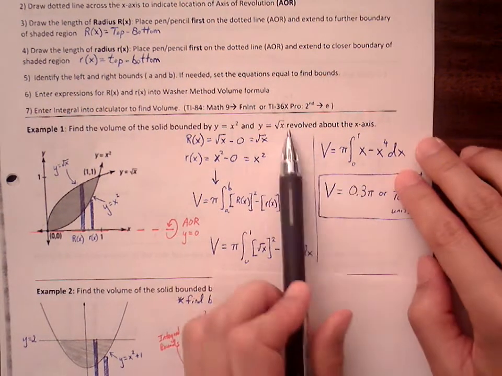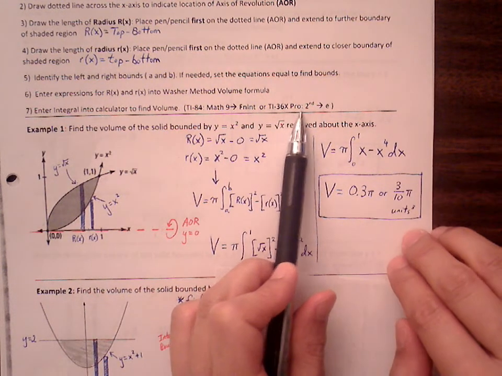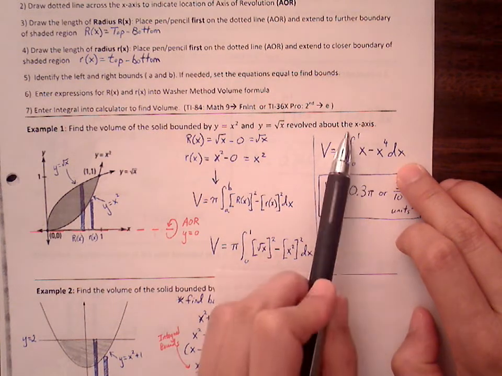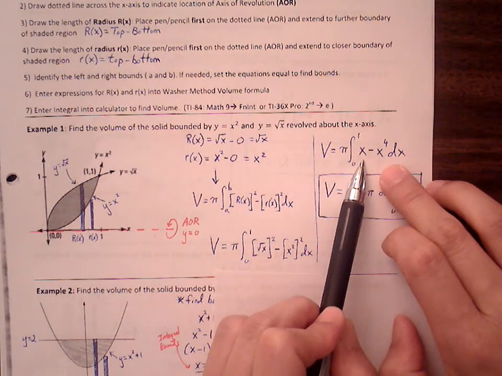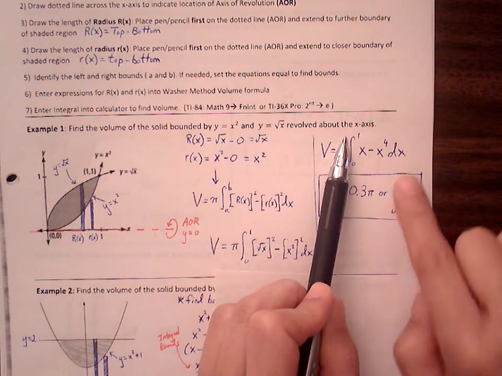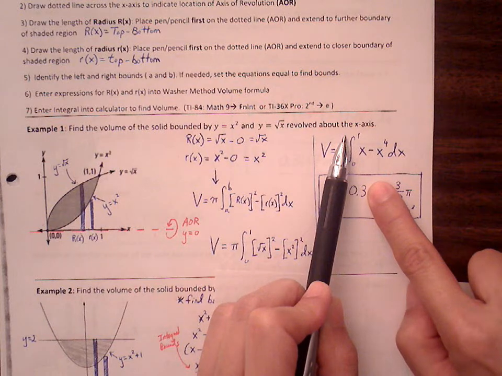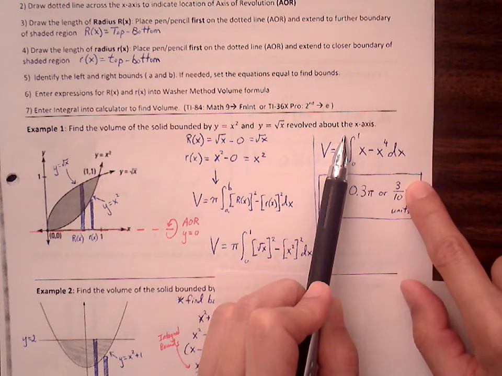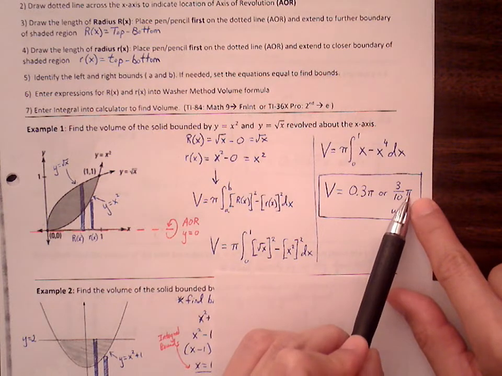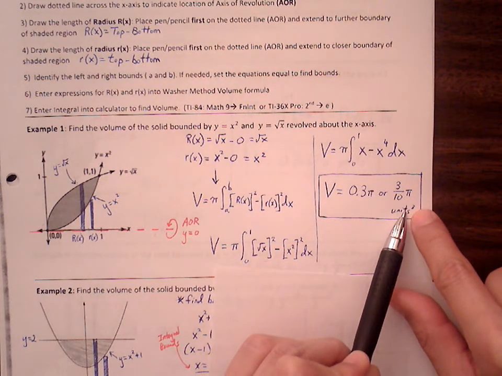Math 9 for the TI-84 or the 36 Pro with a second E. Get that notation to show up: integral from 0 to 1 of x minus x to the fourth dx. Leave the pi out of the calculator. The calculator will produce 0.3, or you can convert to a fraction to get 3/10, and then you're just going to fill in that pi yourself. Just write that in.